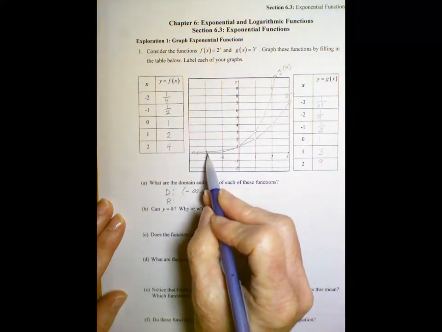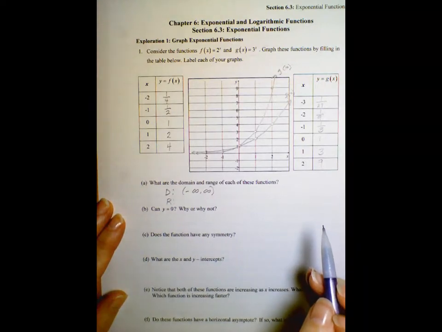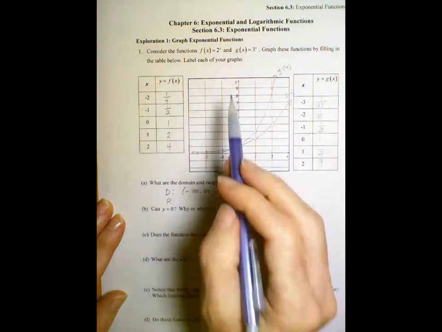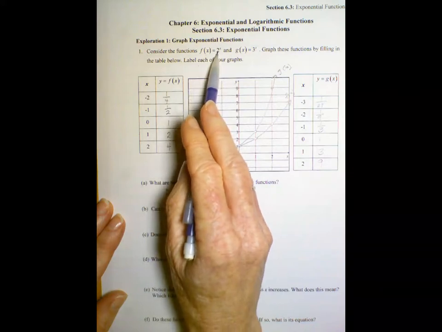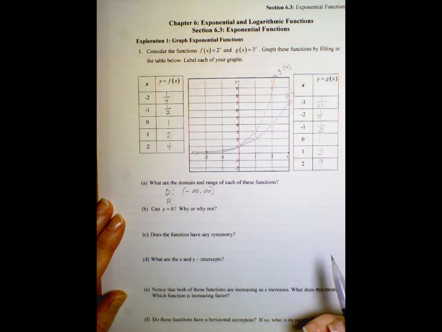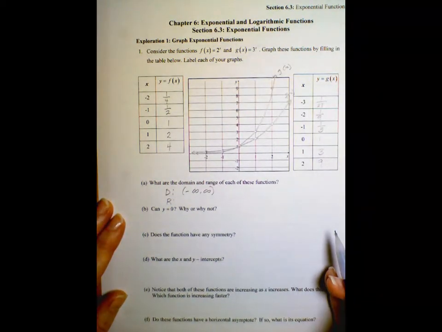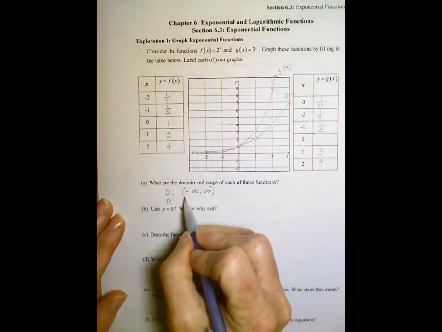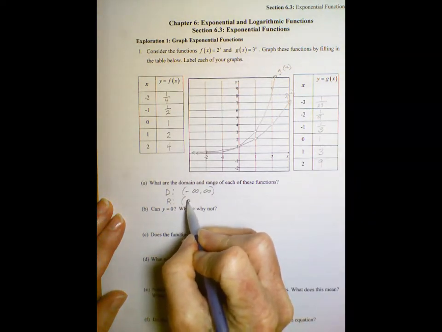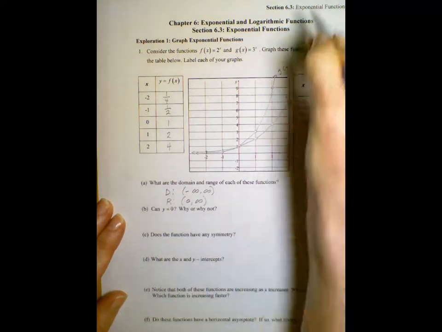Well, would we ever touch the x-axis? To touch it, what would have to happen? Y would have to be 0. F of x would have to be 0. 2 to what power would give us 0? Well, there is no such number, right? And 3 to what power would give us 0? We could never get 0. So we can't go all the way to 0, but we get awfully close and all the way to positive infinity.